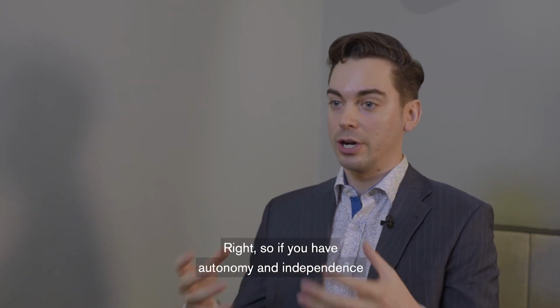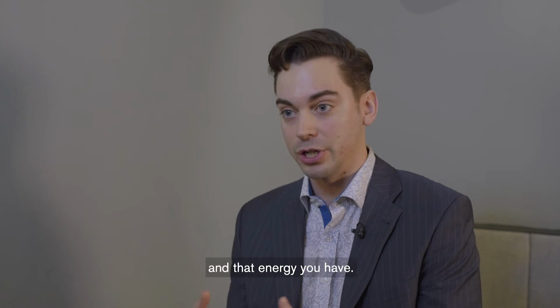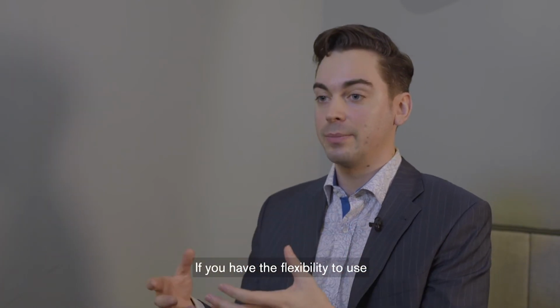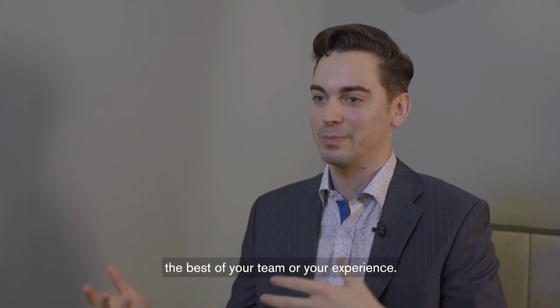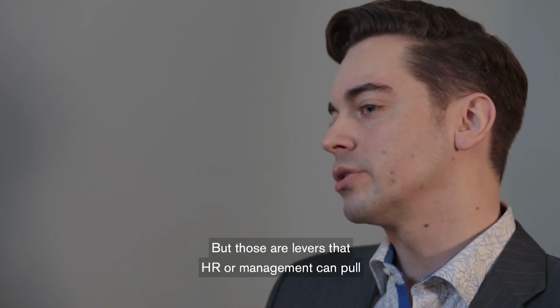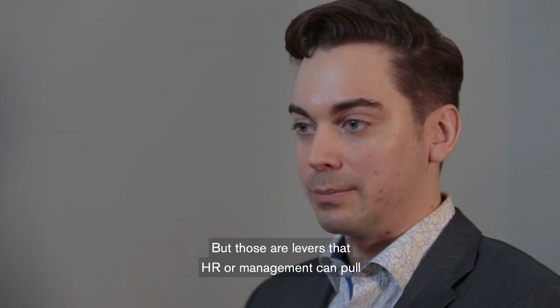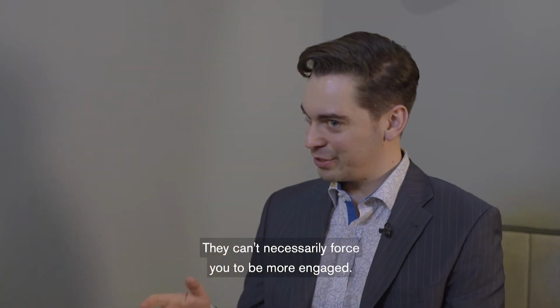So if you have autonomy and independence in your work, it's going to feed into that purpose and that energy you have. If you have the flexibility to use the best of your skills, the best of your abilities, the best of your team or your experience, it's highly energizing, it's highly motivating in the workplace. But those are levers that HR or management can pull to make sure they can boost your engagement. They can't necessarily force you to be more engaged.